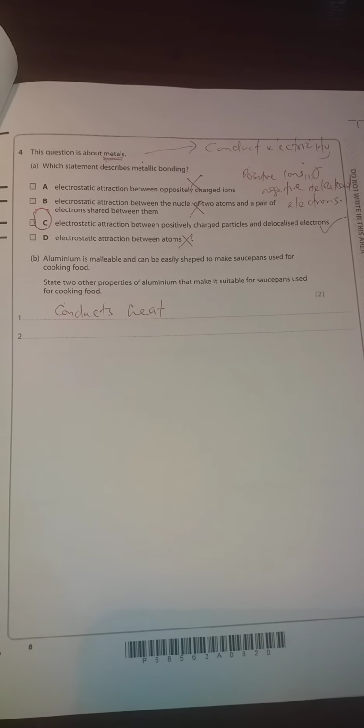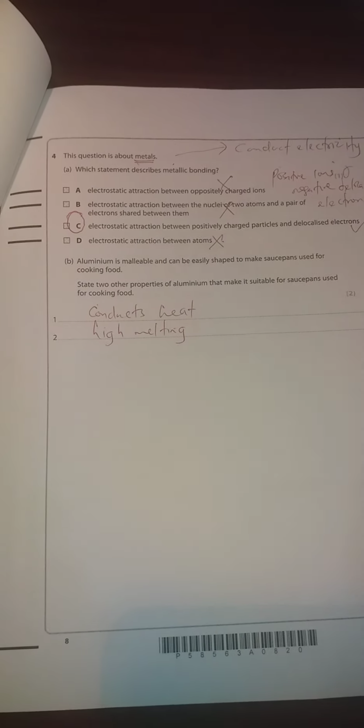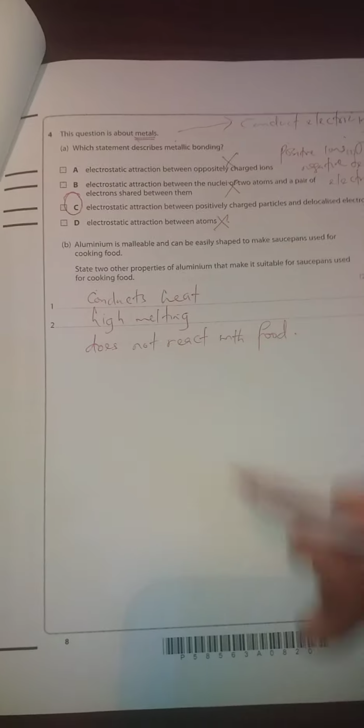So aluminium can be used for that because it conducts what? It is a good conductor of heat. Number 2, it has got a high melting point. And it is used for cooking food, meaning it does not react with food.